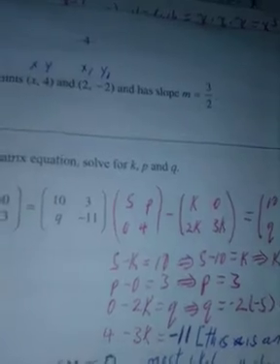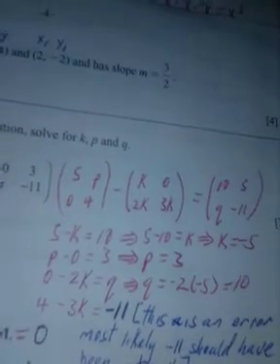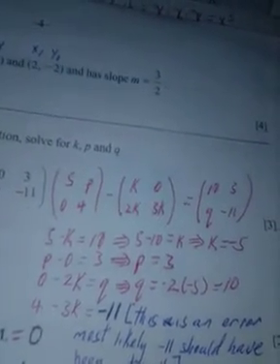I left the minus sign outside of the bracket. So I get 5 minus k is equal to 10. I'm going to bring the minus k over and bring the 10 over. I get k is equal to minus 5. Next one I get p. p minus 0 is equal to 3, which implies that p is equal to 3.